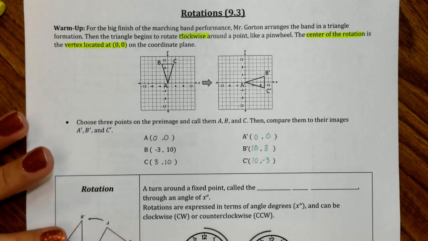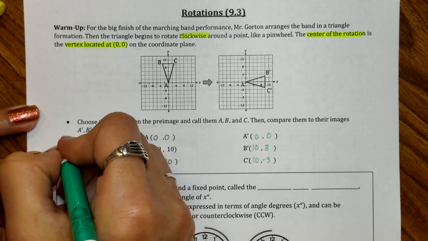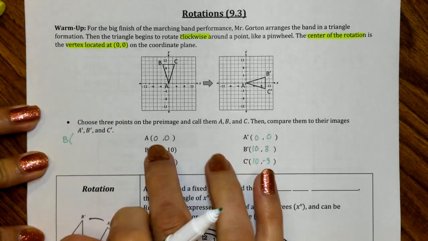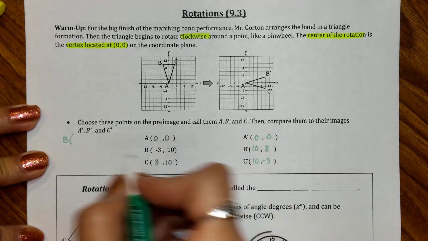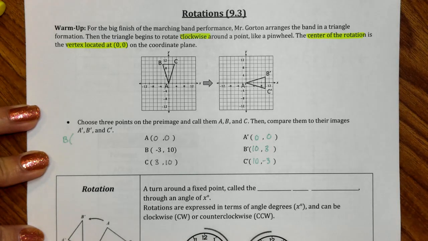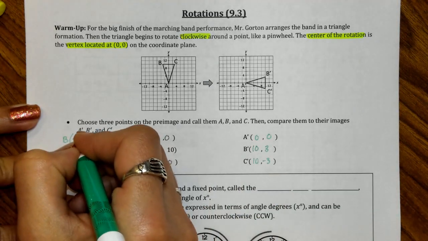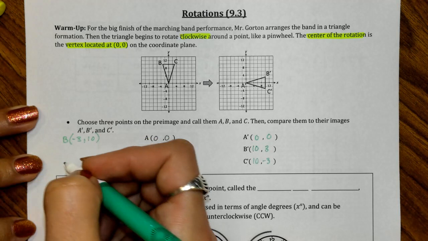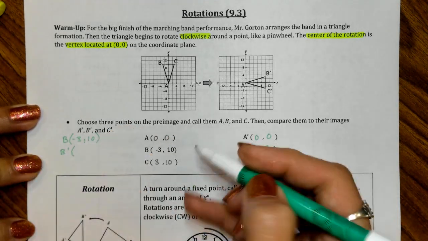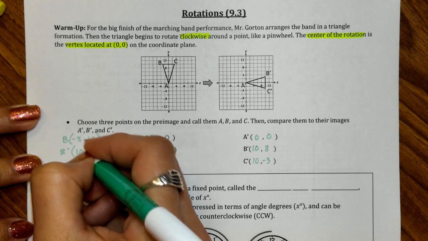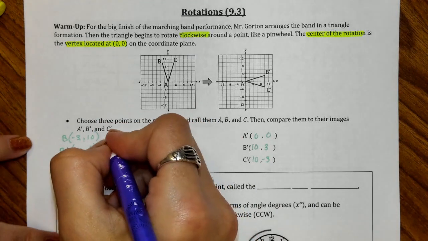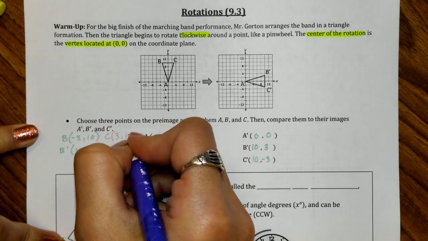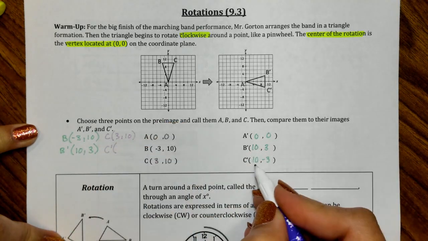So let's see what happened here. Let's look at B first, because don't ever look at the ones that are on the origin. They're not going to change when you're rotating around the origin. And you'll see in later lessons, with dilation and whatnot, I'll be saying look for coordinates that aren't on the axis at all. So let's take negative 3 and 10. And let's take a look at B prime. B prime was at 10, 3. And let's also look at C and C prime. C here is at 3, 10. C prime is at 10, negative 3.